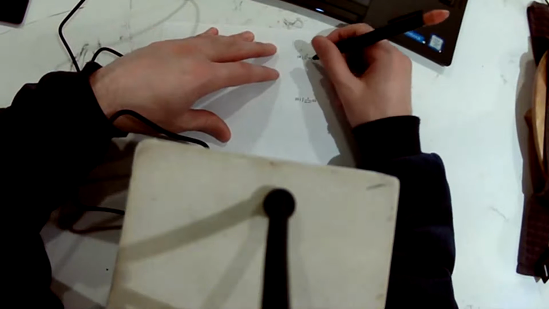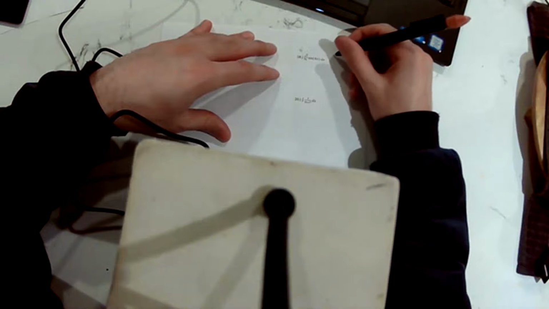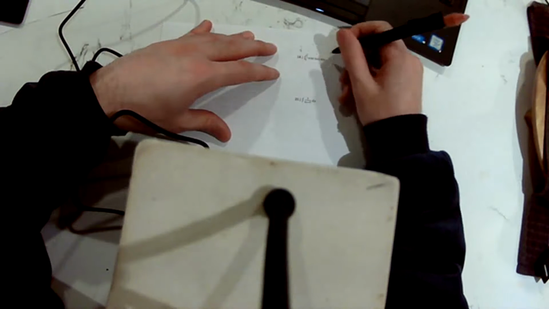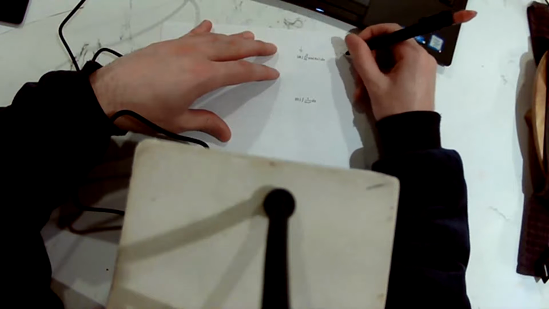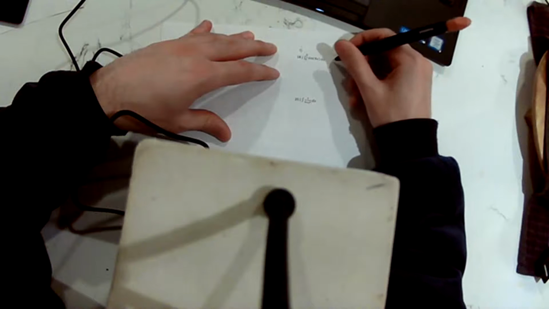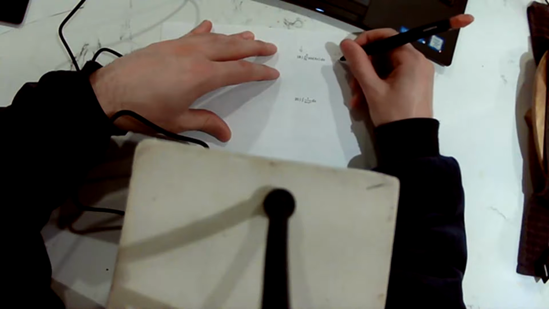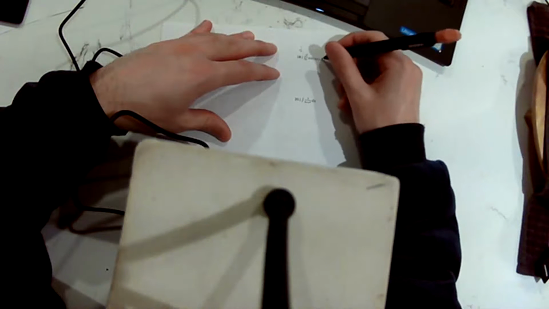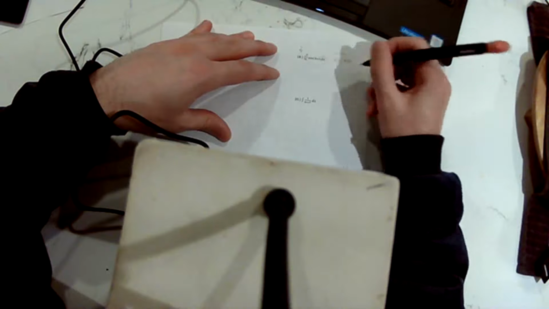Okay, so sine of 4x. I know what the antiderivative of sine of x is, but not 4x. So I need to do some u substitution. If I make u be 4x, then my du would be 4dx. But the leftover I'm trying to replace is just 1 dx, not 4 dx.